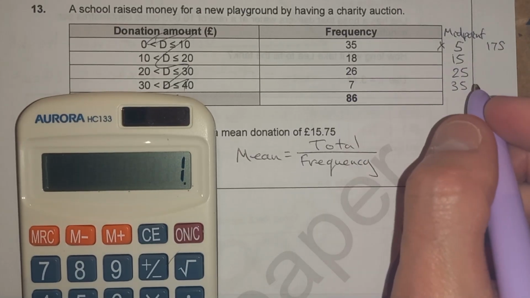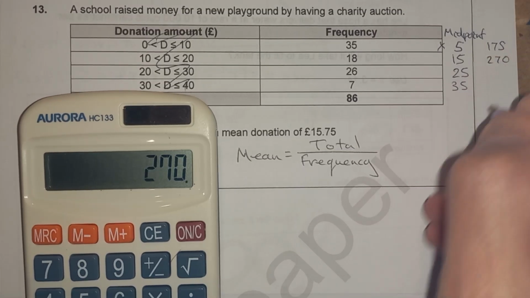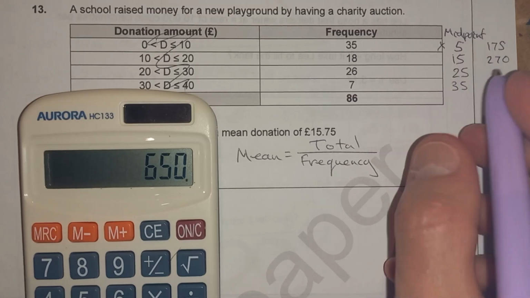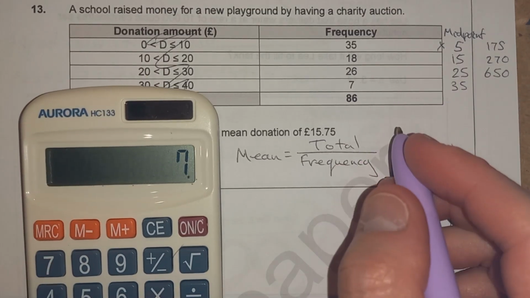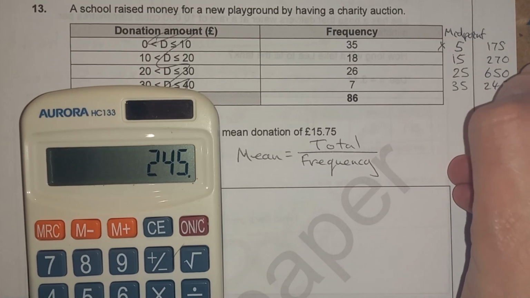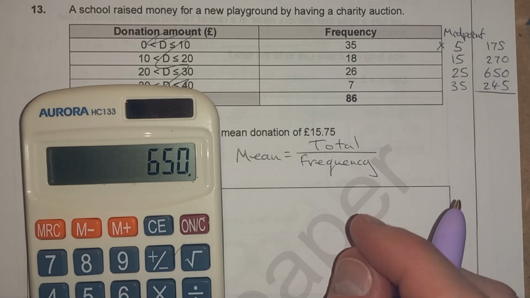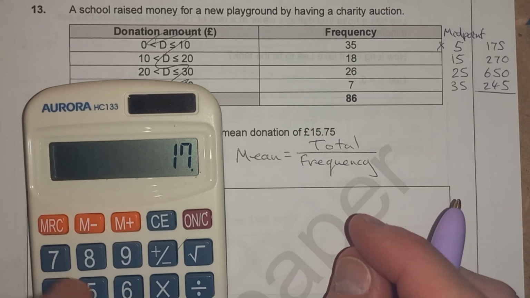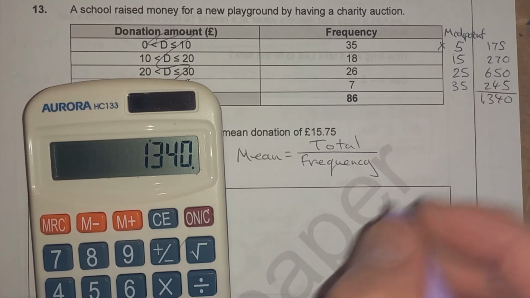18 people gave £15. That's £270 in total. 26 people donated £25. That's £650 in total. And 7 people donated £35. That's £245 in total. So if we add those all together, we get £1,340.